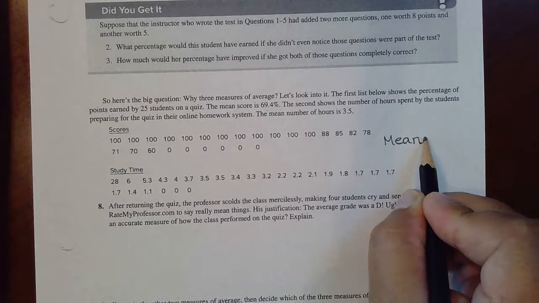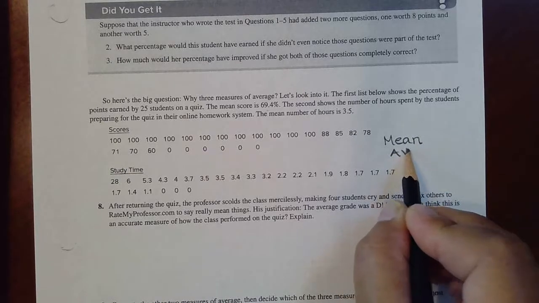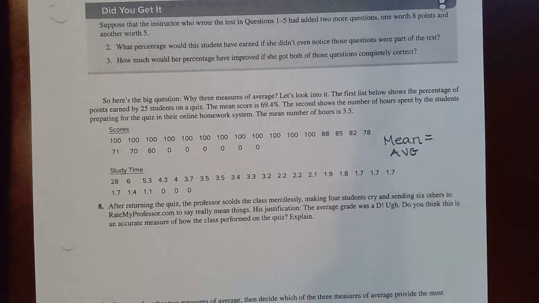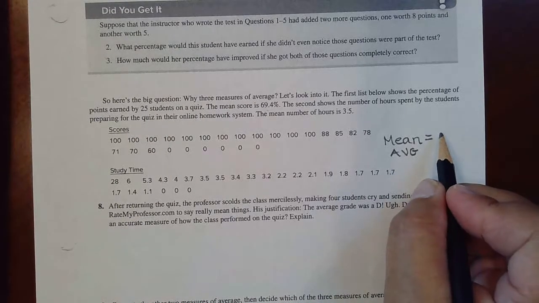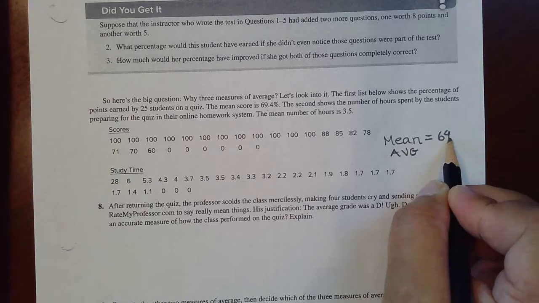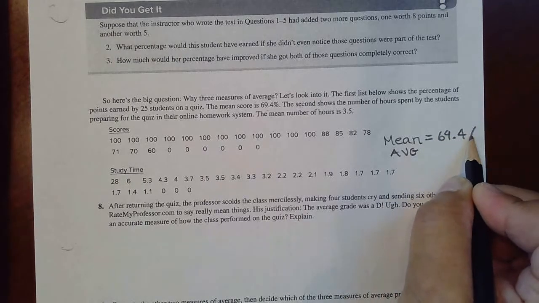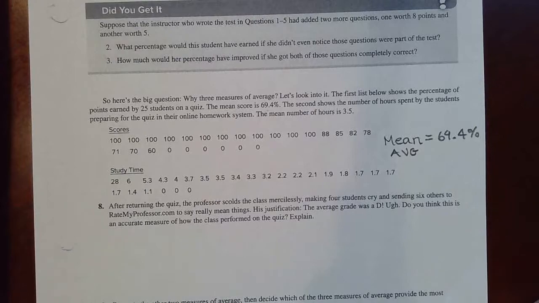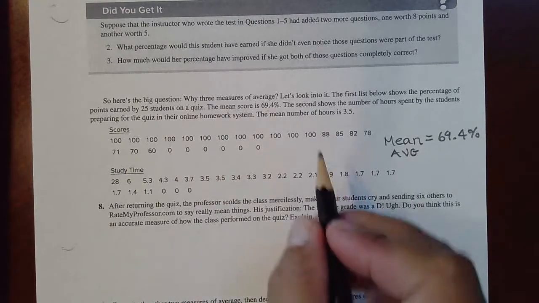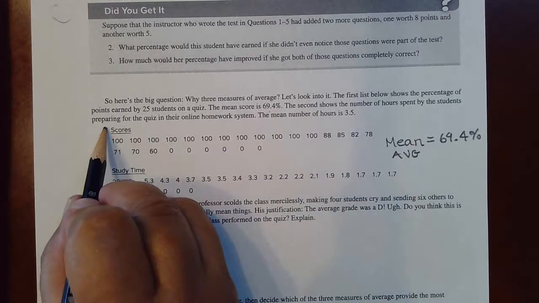And that mean or average, you can call it either one of those things, but please get used to recognizing the name either way. This came out to be 69.4%. And then, these were test grades, but you can see that right here.